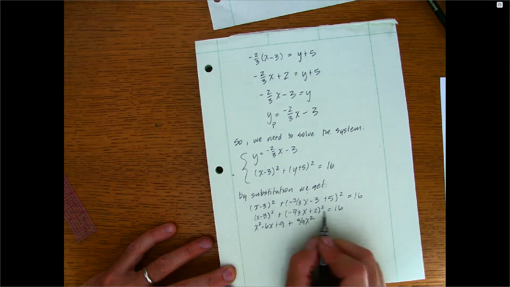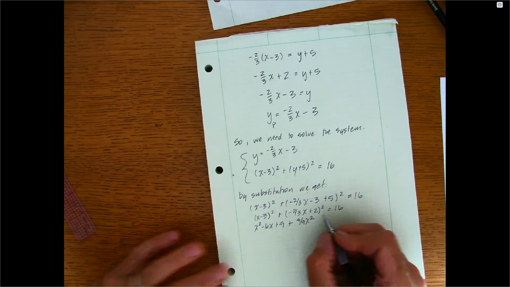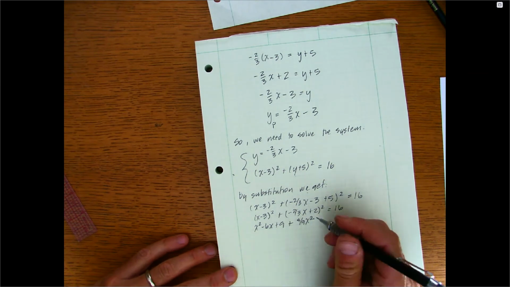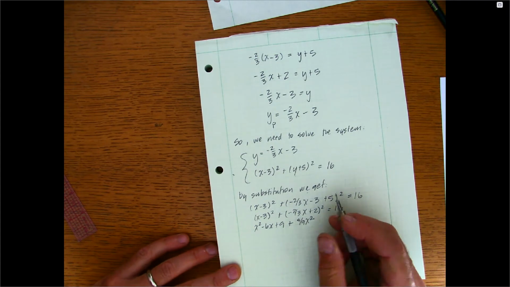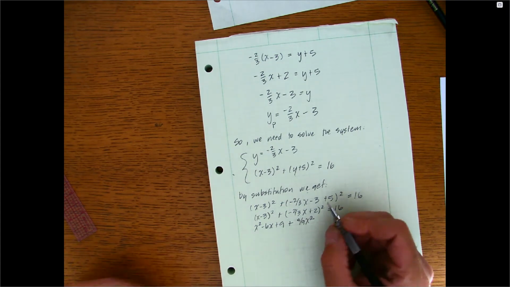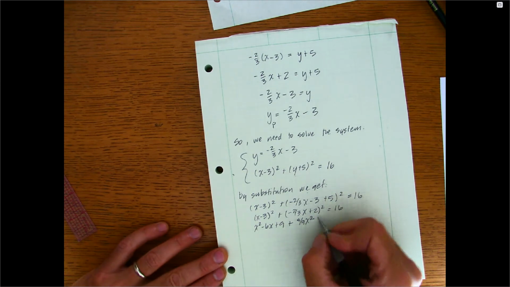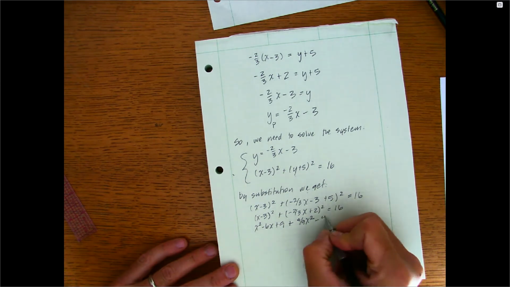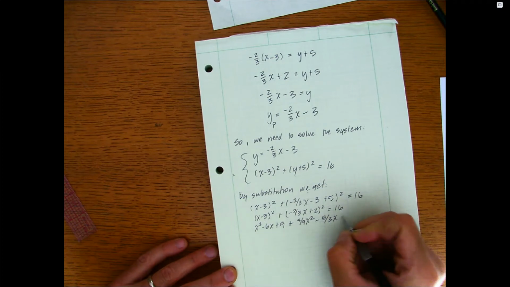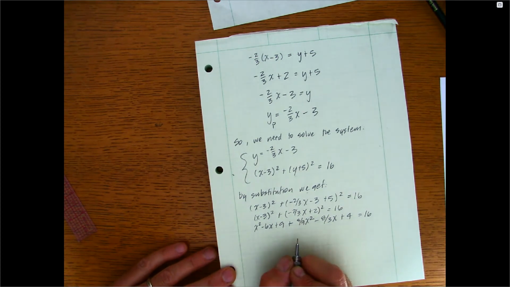And then I'll have -2/3 times 2, so that'll be -4/3, but it'll be twice, so double the cross product. 4/3 and 4/3 should give us 8/3, and it's negative, right? Yeah, -8/3 x, and then plus 4, all equal to 16.